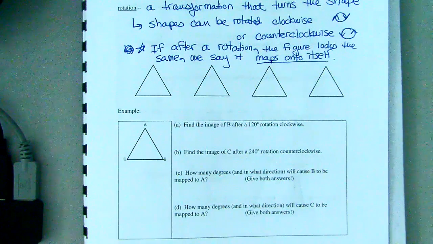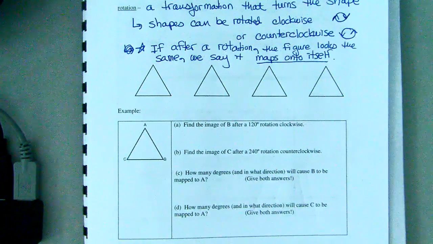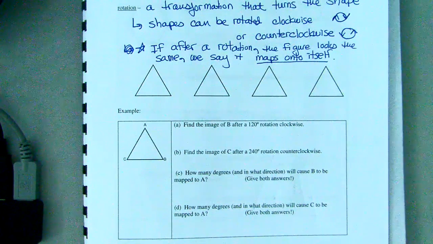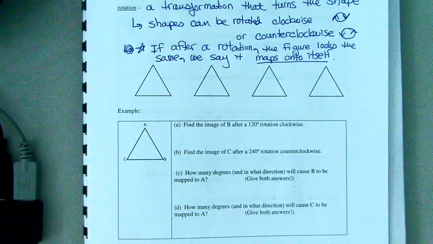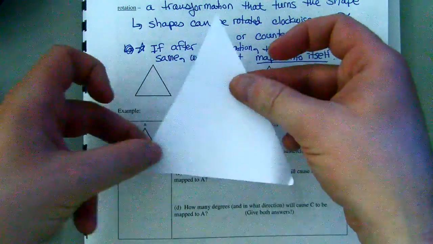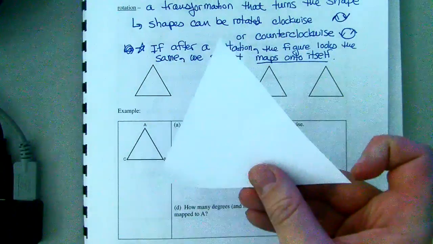If after a rotation, the figure looks the same, we say it maps onto itself. I took that triangle, I spun it, it didn't go all the way around, but it still looked the same as the original.